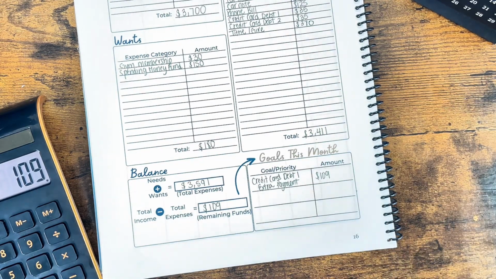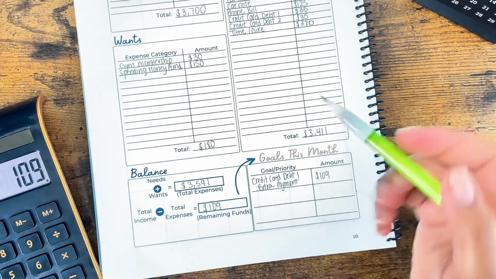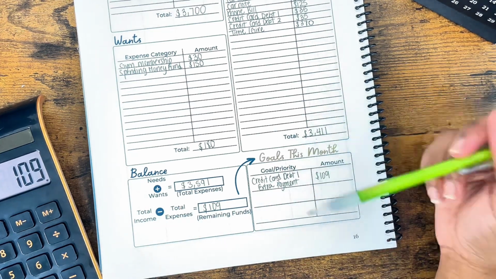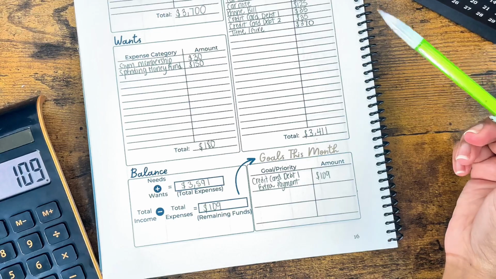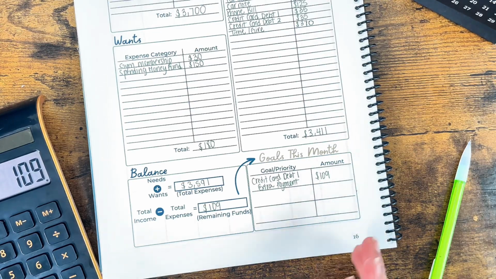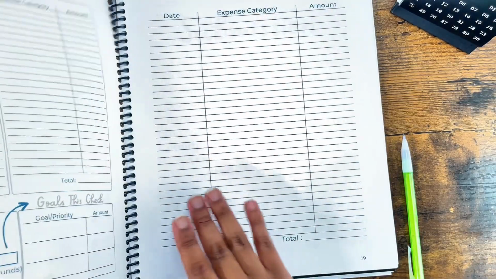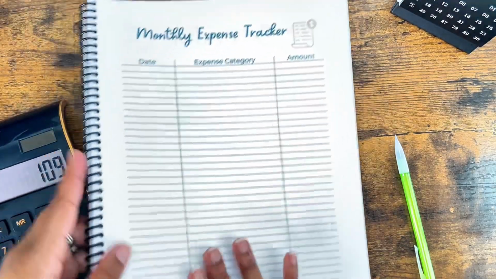And basically what this is called is zero-based budgeting. Zero-based budgeting basically means that every single dollar has a job, it has a place to go. And so after you have completed your monthly budget, utilize the monthly expense tracker.